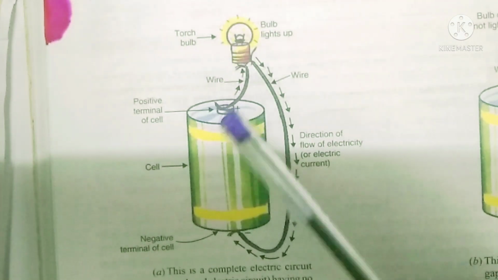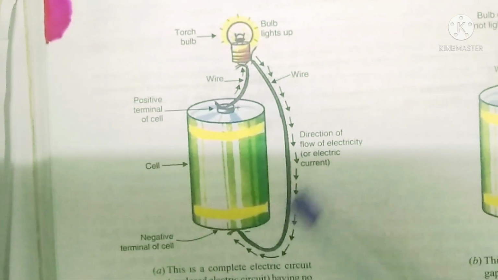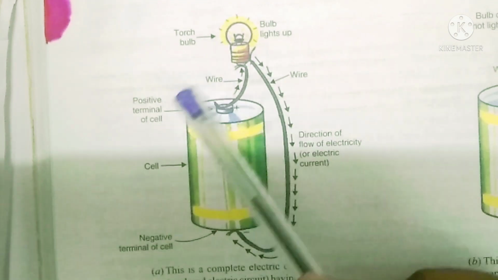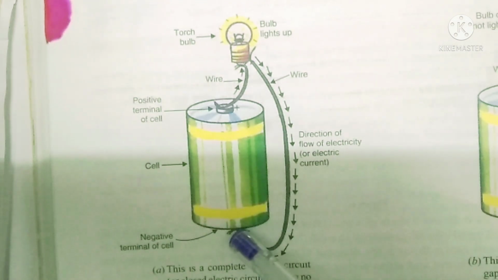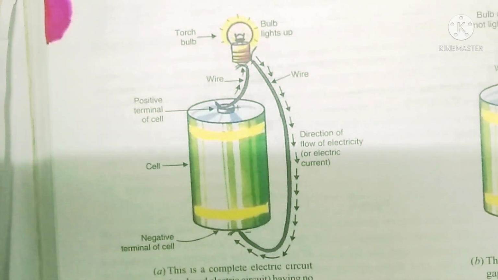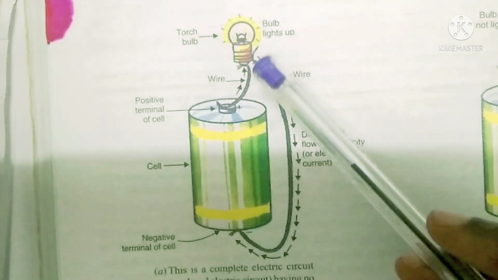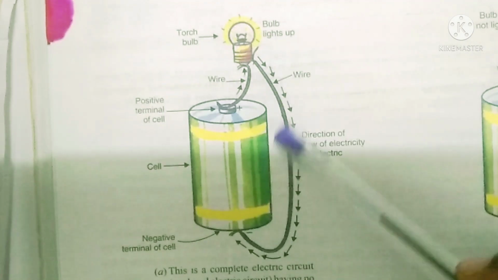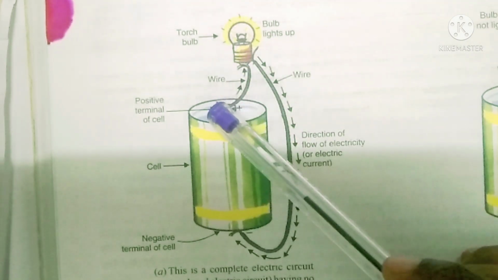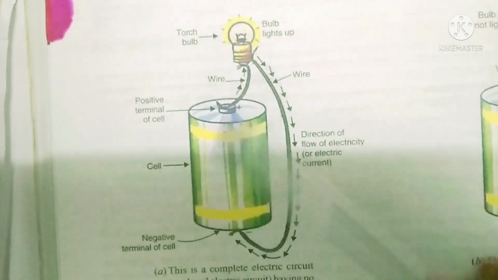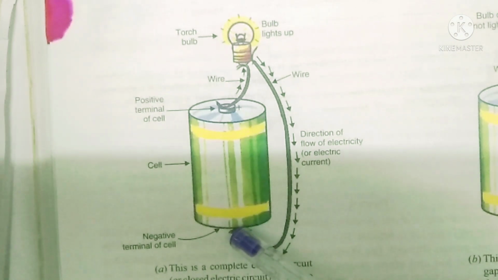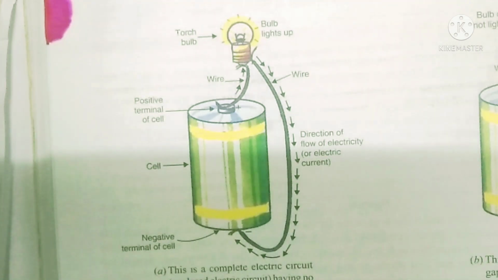And the last problem is if the cell has no more energy left inside. So due to all these reasons, the bulb may not glow. And if it is not connected properly at any of these four places, if any one of the joints is not properly connected, then it will not glow.